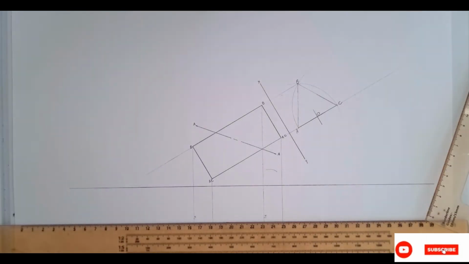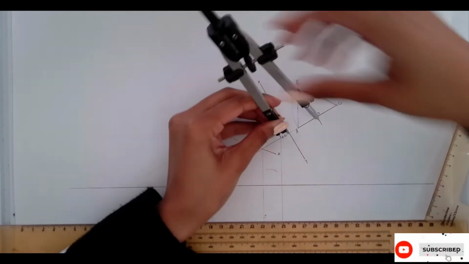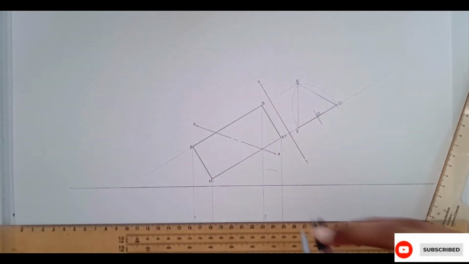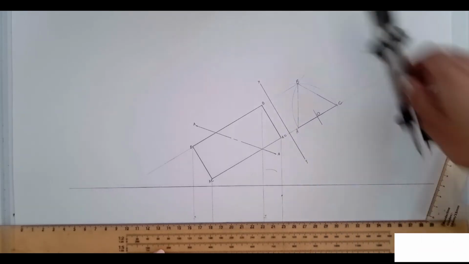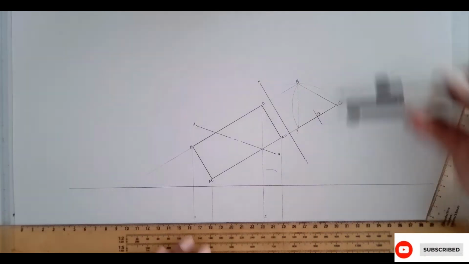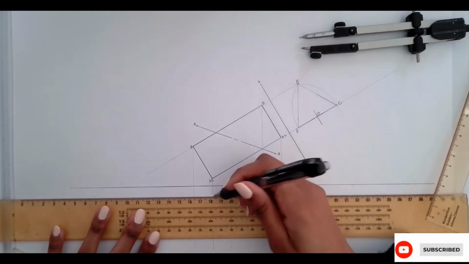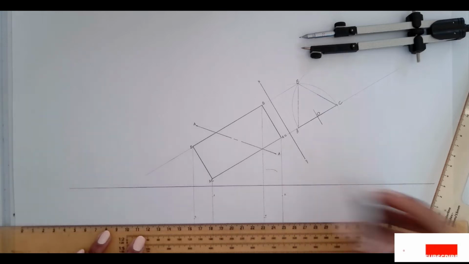Then moving on, we need to now get A and C. So we'll start with A from XY to A, which is here. Then A is there. Then I can just transfer it to the other side. So I have A here, also have A here.